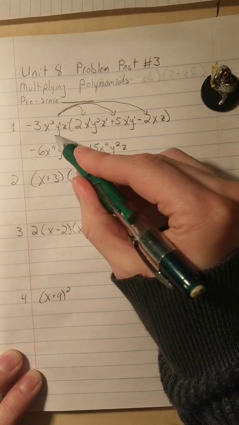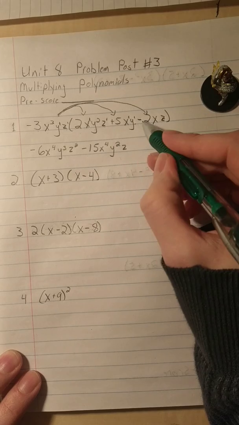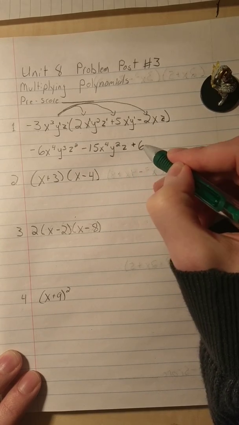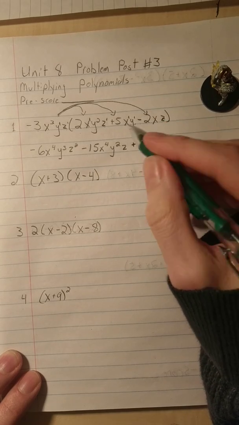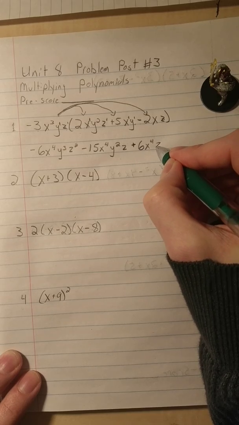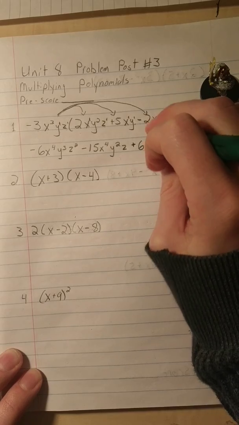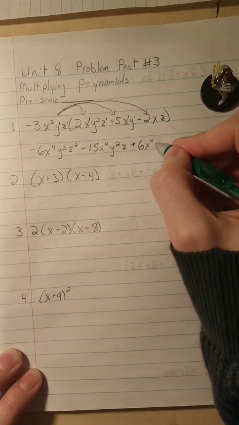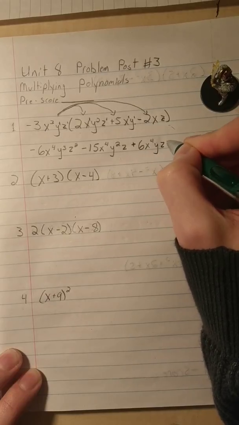Last distribution, negative 3 times negative 2. We have a negative times a negative. That gives us a positive. 3 times 2 is 6. X to the third times x, x to the fourth. Z to the first times z to the first, z squared. Looks like I forgot about my y though, so I'm going to make sure I don't forget about my y, even though I don't have anything to multiply by here. So the y will come along. I'm going to keep it in alphabetical order, and z squared will be on the end.